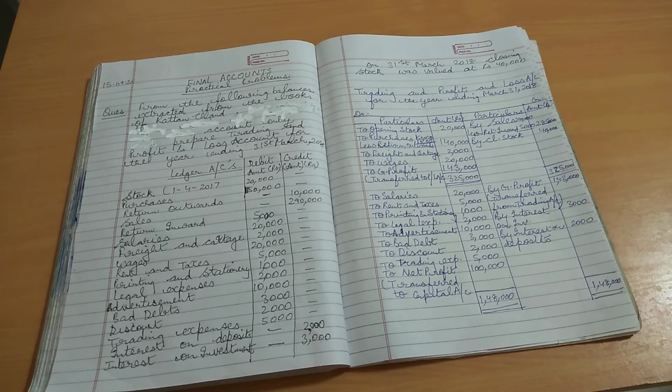So children, the solution is as under. Kindly check the solution. Children, first of all, as you all know, we need to make the trading account, then it is followed by the P&L account. Now starting off with the trading account, the specimen for preparing the trading account and P&L account is similar. Both of them have a debit side and a credit side, particulars and amount on both the sides. I have made the format for each one of you and placed the entries therein.